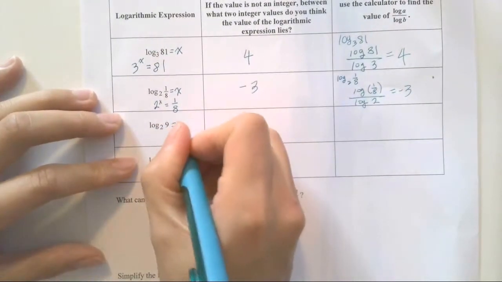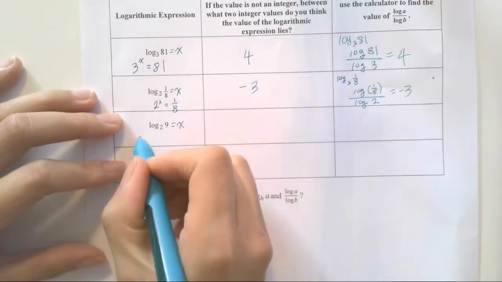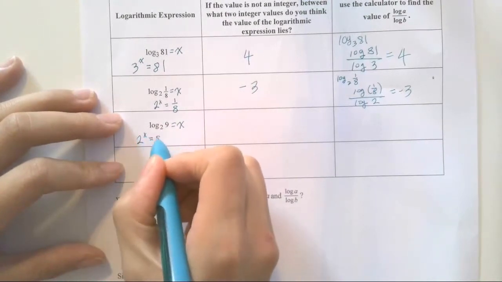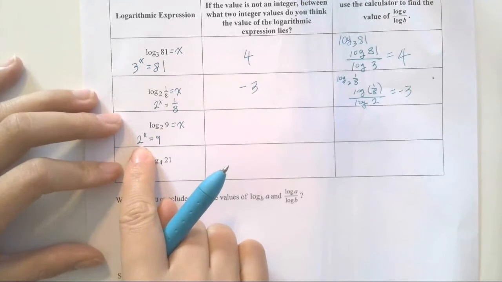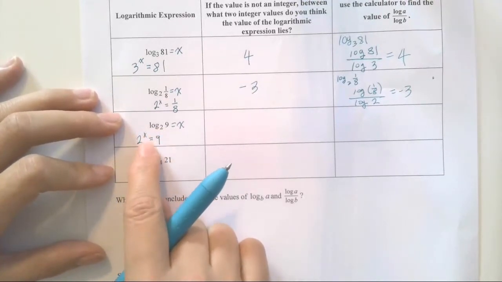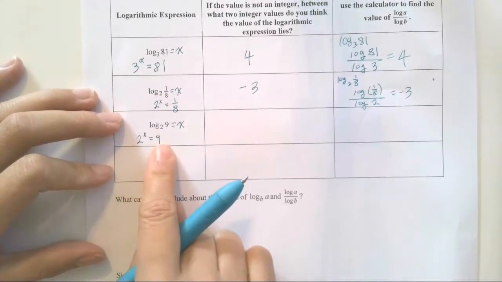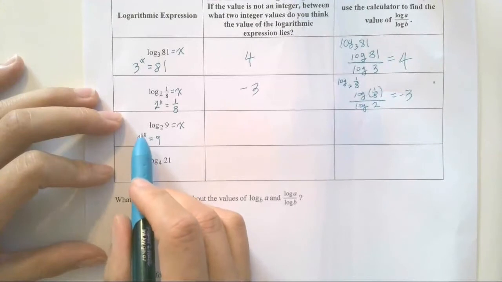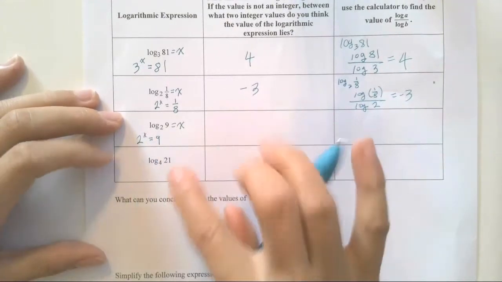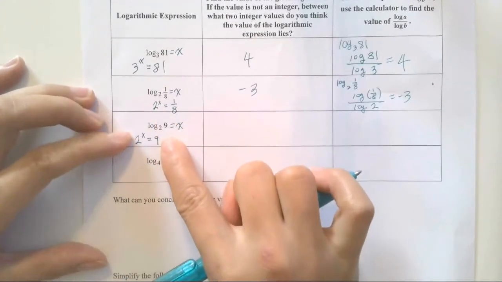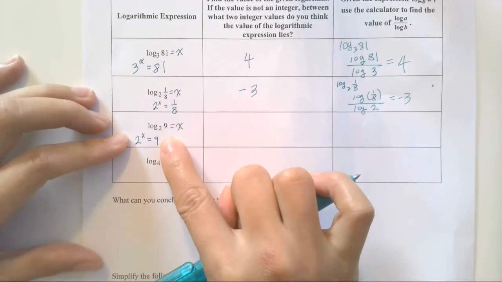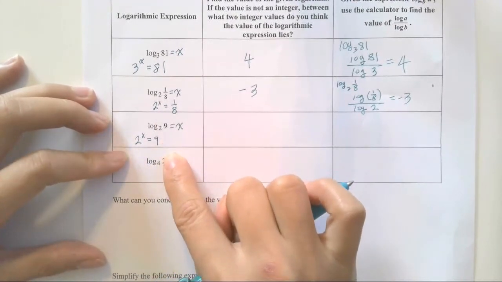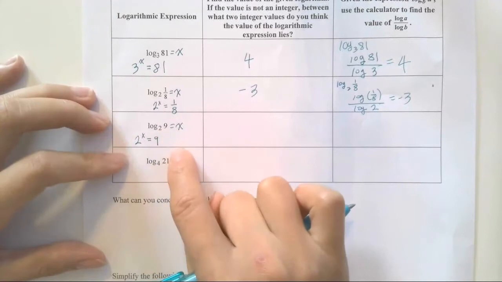I'm going to do one more, because this one's a little tricky. I'm going to set it equal to x and convert to the exponential form. 2 to the x power is equal to 9. Mrs. Majors, we didn't learn that. That's right. There's no integer x value that's going to give you an answer of 9. So this is what we're going to do. We're going to find the integer exponent that gives me a value before 9, and find the exponent that gives me a value after 9, bigger than 9, and I'm going to say it's going to be between those two.